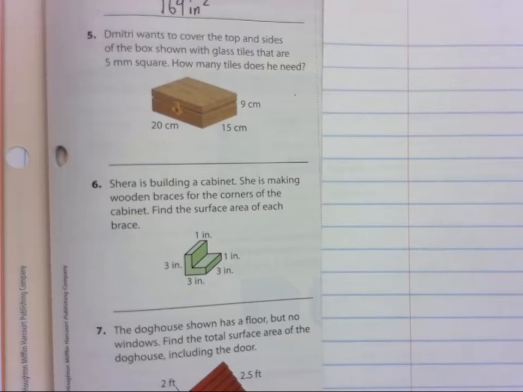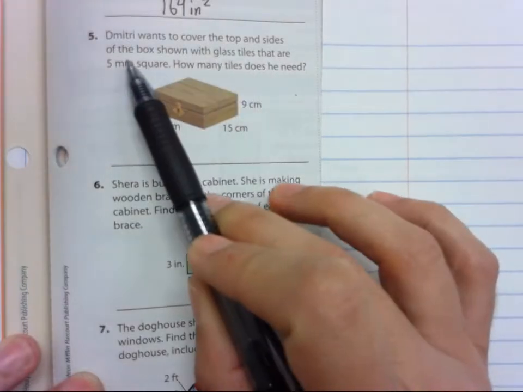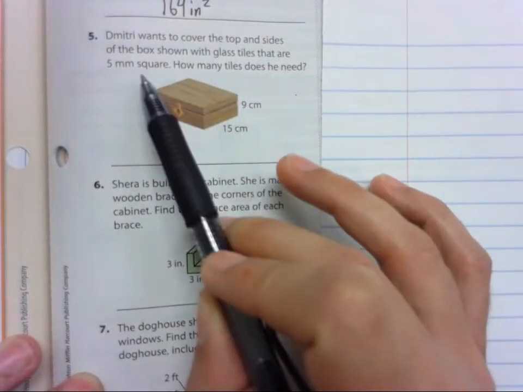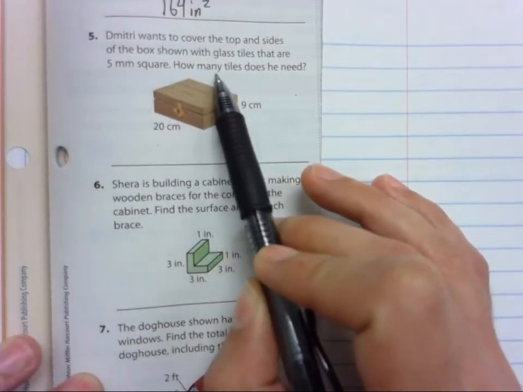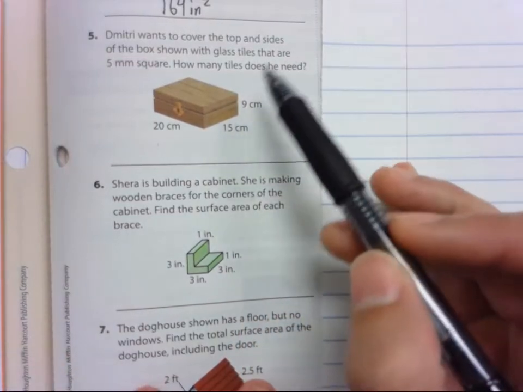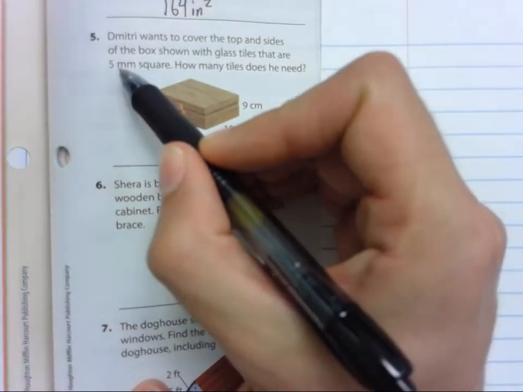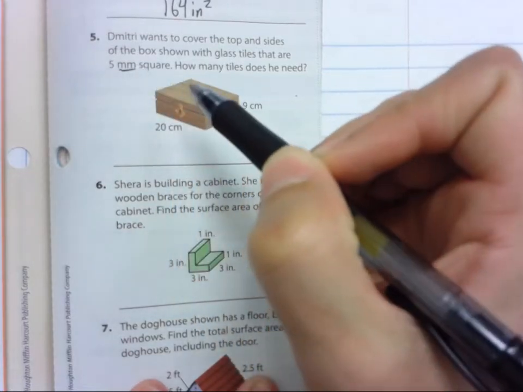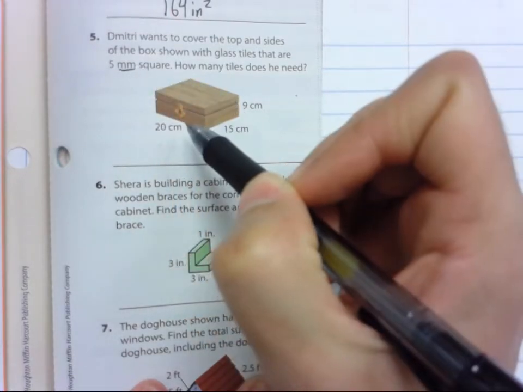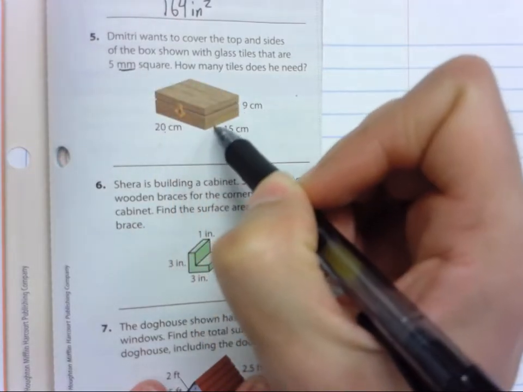Okay, let's look at number 5. Dimitri wants to cover the top and sides of the box shown with glass tiles that are 5 millimeters square. How many tiles does he need? This one's a little tricky because first off we're talking about millimeters and this is in centimeters. So we need to convert each of these sides to millimeters first.